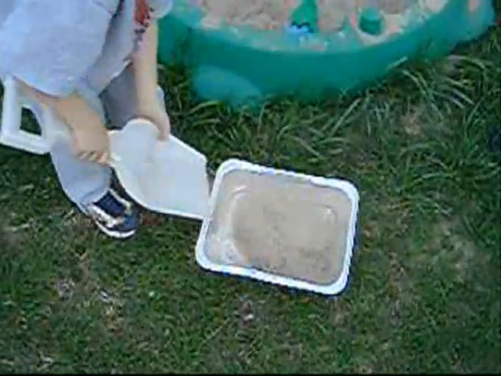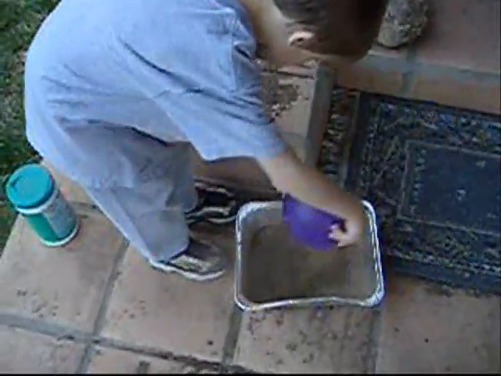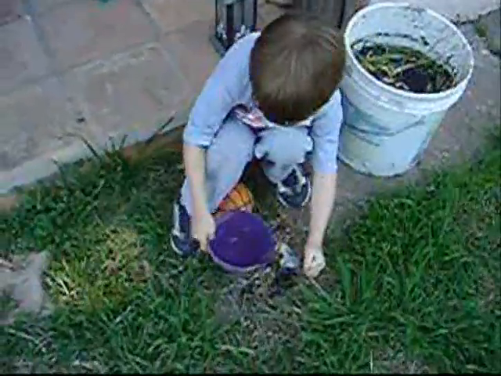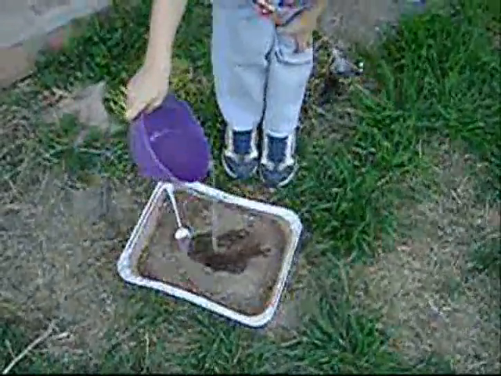I start by putting sand in the pan. After that, I add some dirt. Then I add some water, then I stir it into mud.